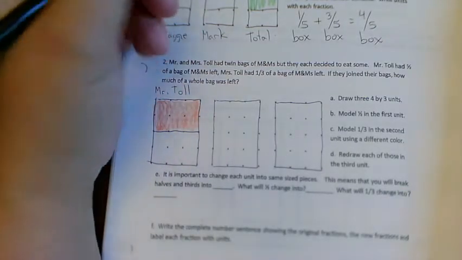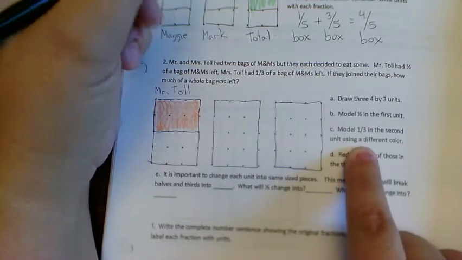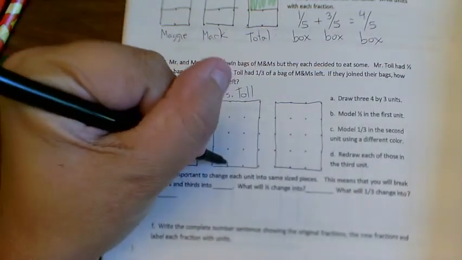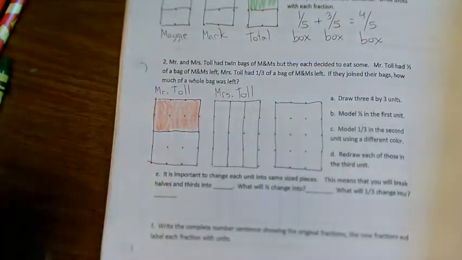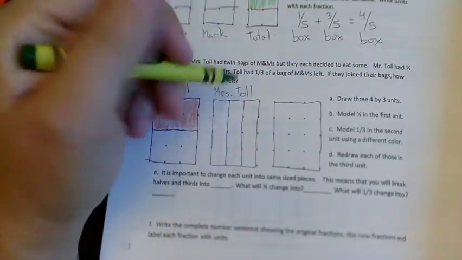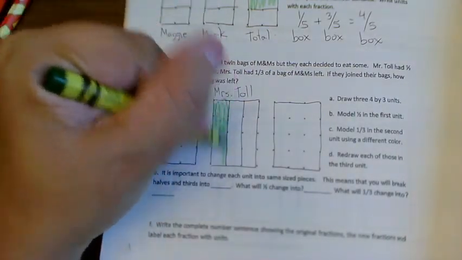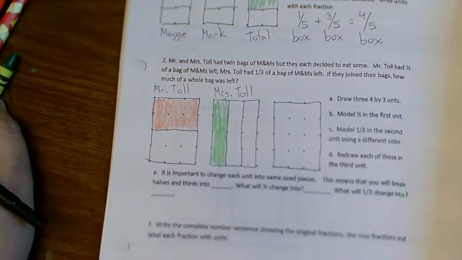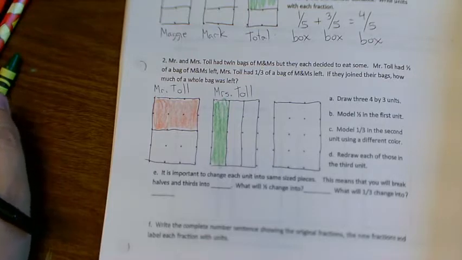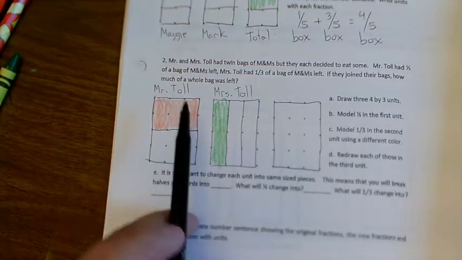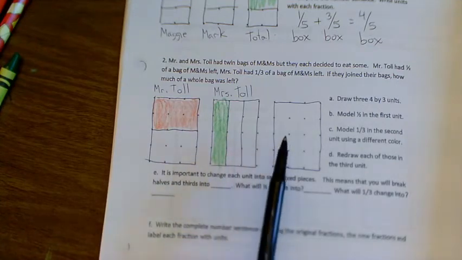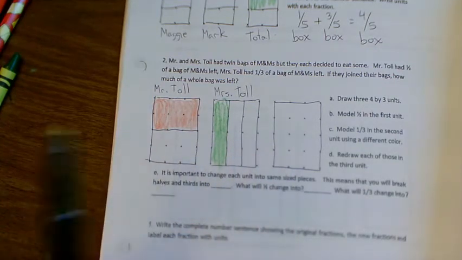And then Mrs. Toll, modeling 1/3 of the second unit in a different color. So Mrs. Toll, she has thirds, so we need to split this into 3 equal parts. So she has this amount. All right, and then it says redraw each of those in the third unit. So we have a small problem because we have this size piece and this size piece. So when we go to add things together, we need same sized pieces.